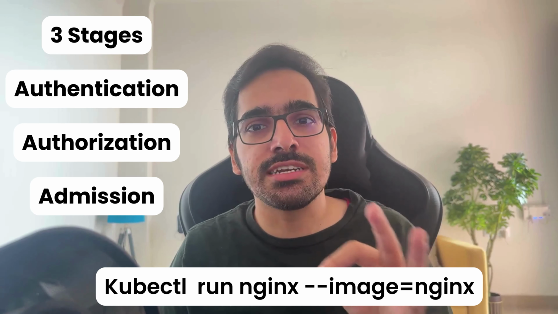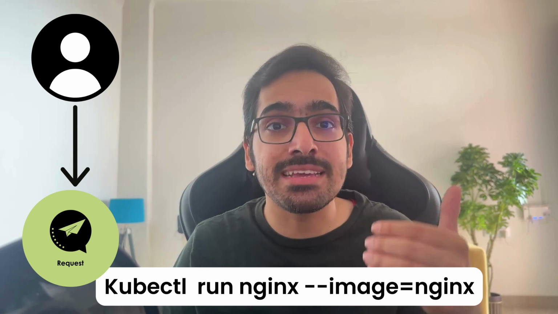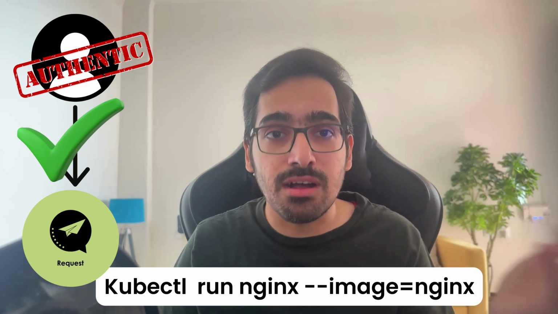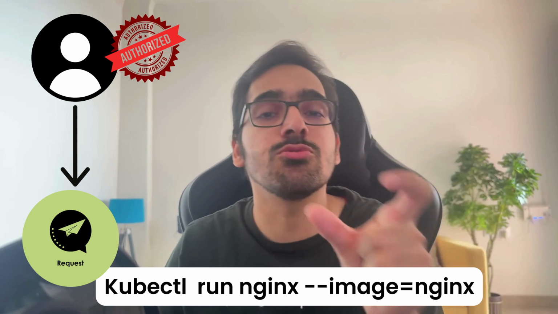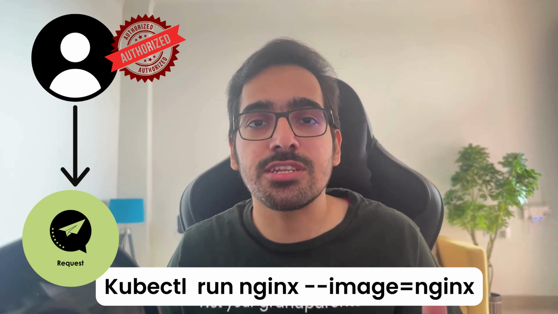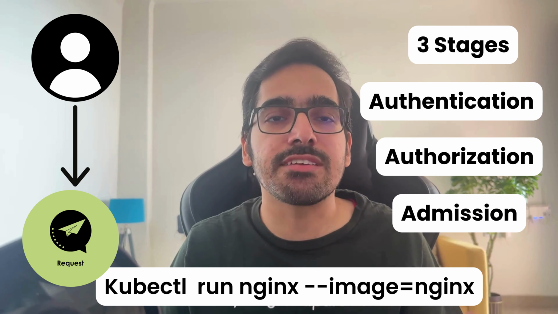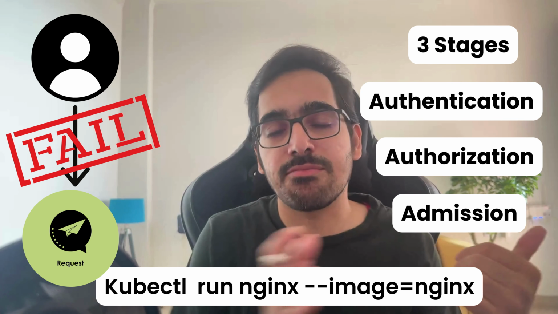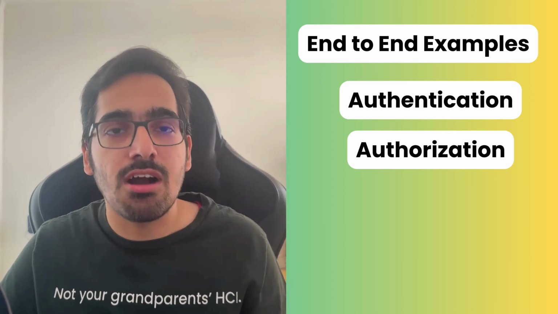And the three stages are authentication, authorization, admission. That means it is checking if the user who is making the request is an authentic user. They pass the validation, and whatever request they have made, they are authorized to do. Also, after the authorization stage, there may be post-admission checks that the request needs to be validated against. In all three scenarios, if the request fails, then the request will completely fail and will not proceed further.